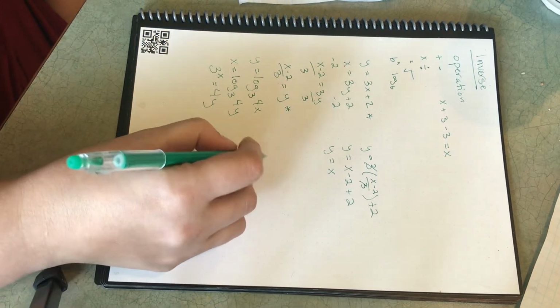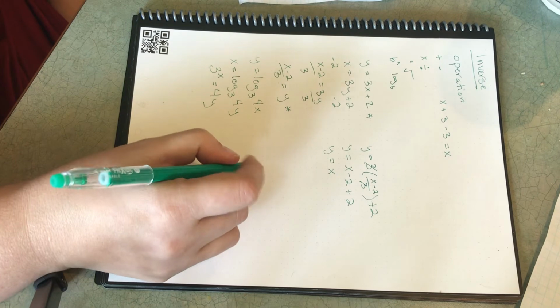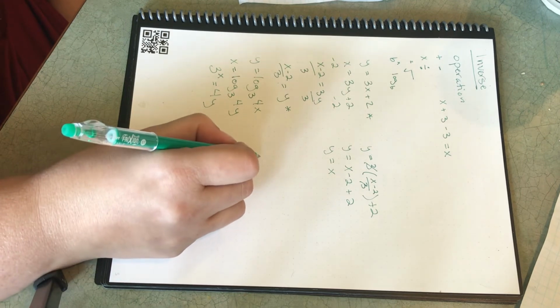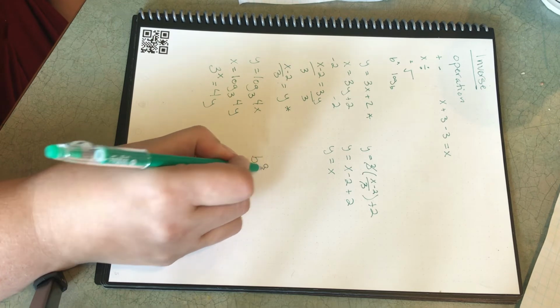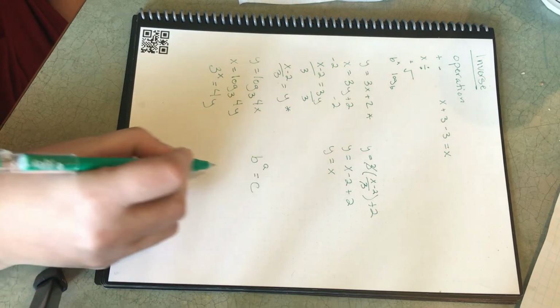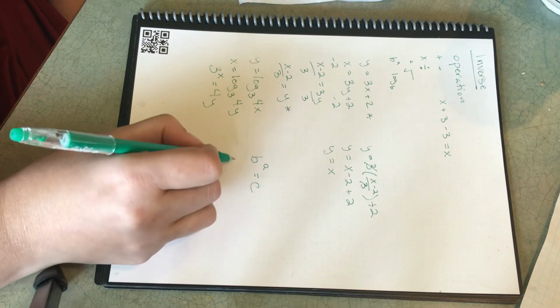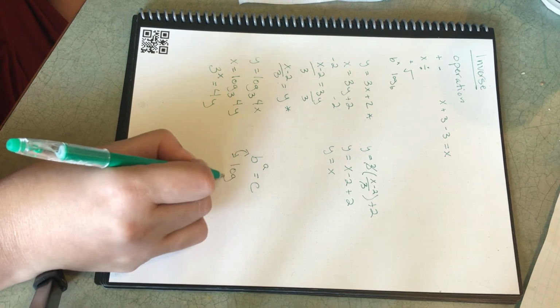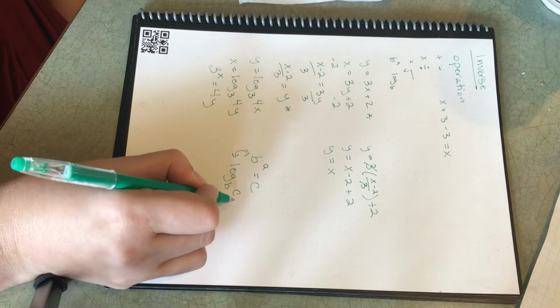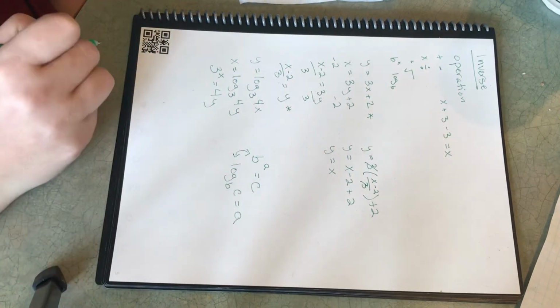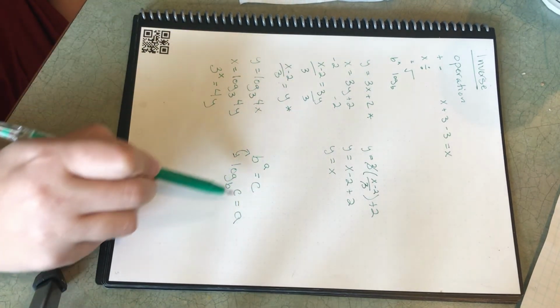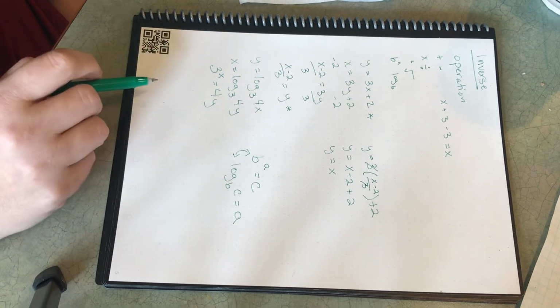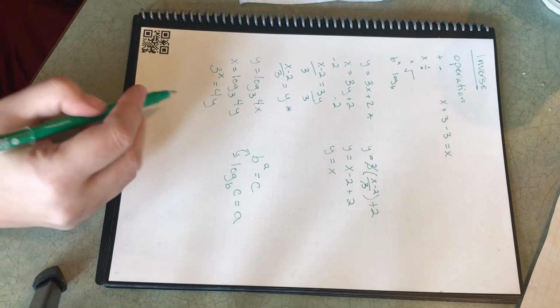and let's do a quick revisit of log form. So if we have a base to a power equals a number, then the log version of that is log base b of a number equals the exponent. So that's kind of the pattern of going back and forth between logs and exponents.